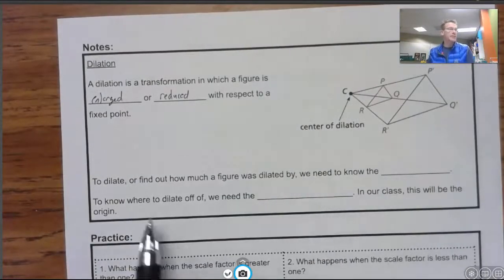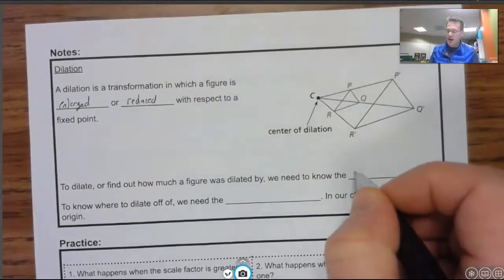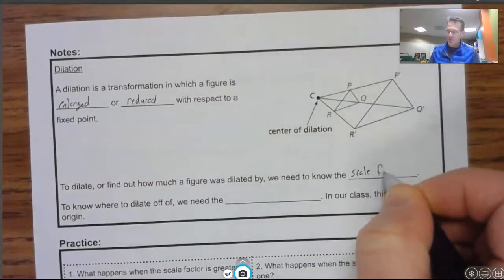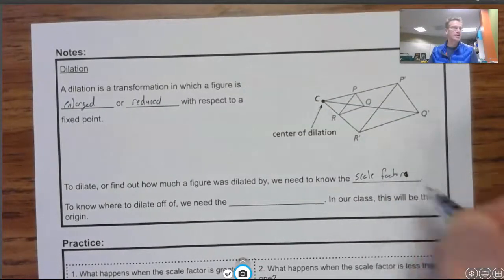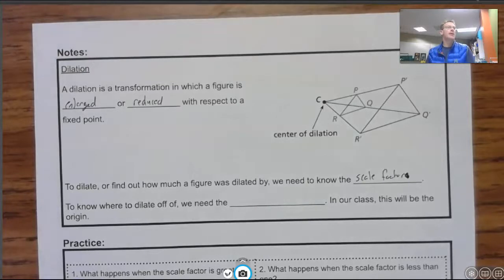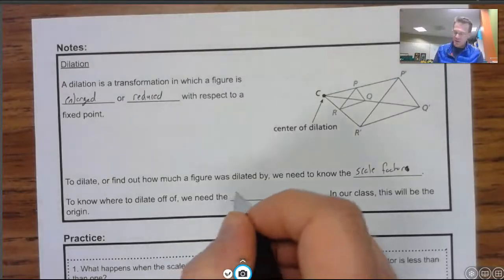Now, to dilate or find out how much a figure was dilated by, we need to know the scale factor. That's going to tell us if it's going to be an enlargement or a reduction. If our scale factor is bigger than 1, we know it's going to make our figure bigger. If our scale factor is between 0 and 1, it's going to make our figure smaller.